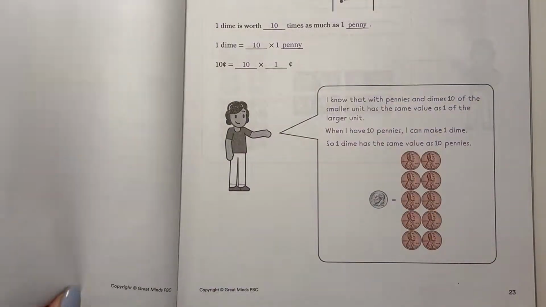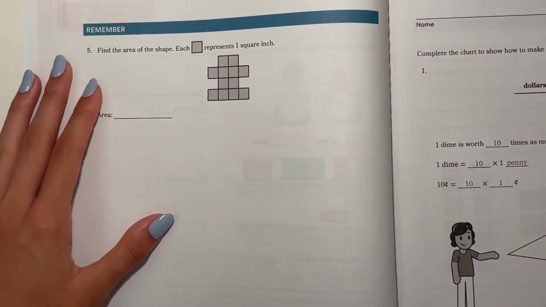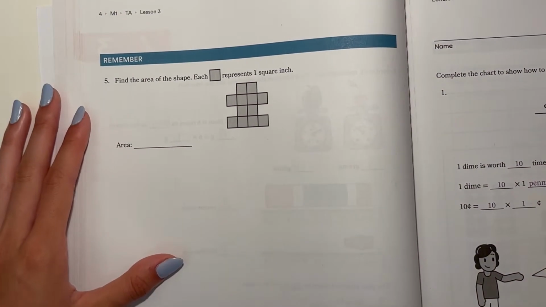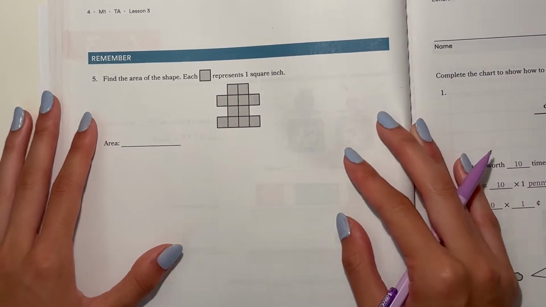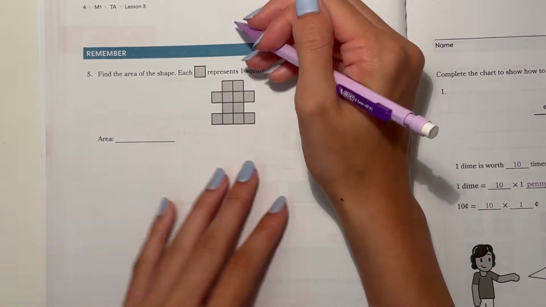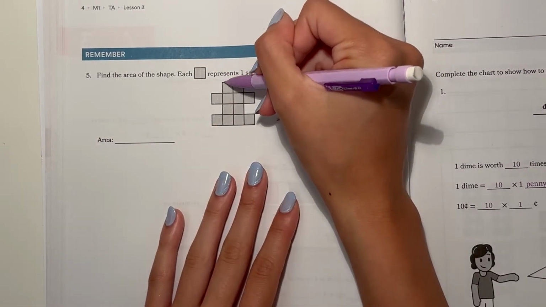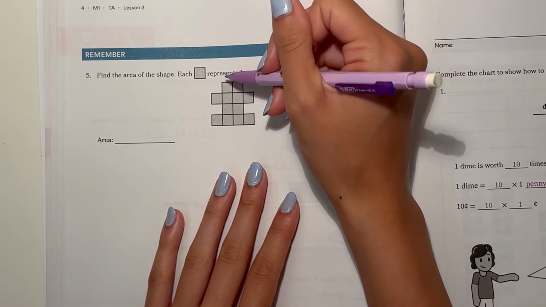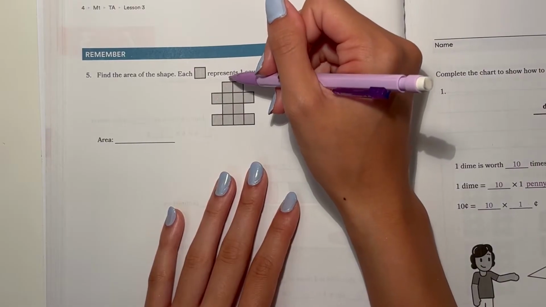Alright, next page. Number 5. Find the area of the shape. Each square represents 1 square inch. So the area is how much space a shape takes up.